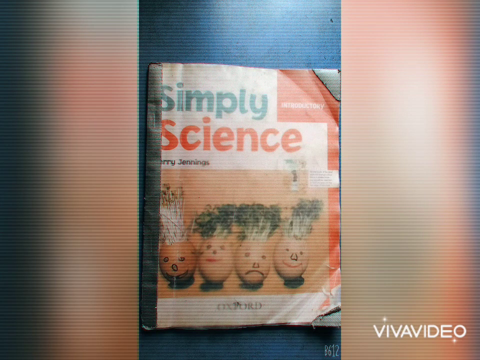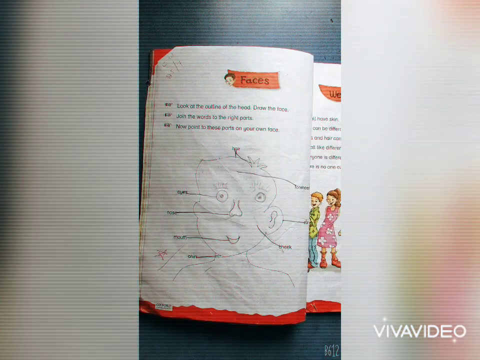Dear students, open your book page number 6. What is our topic today? Face. Face is our topic today. So, dear students, let's find out what's in our face.